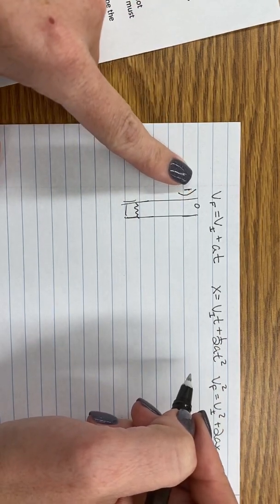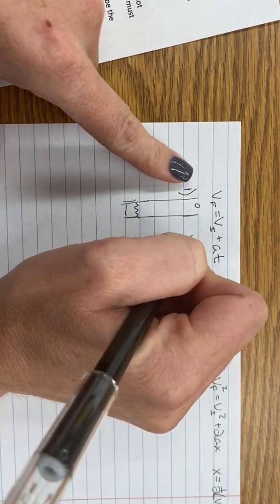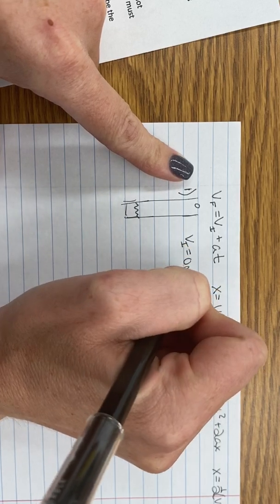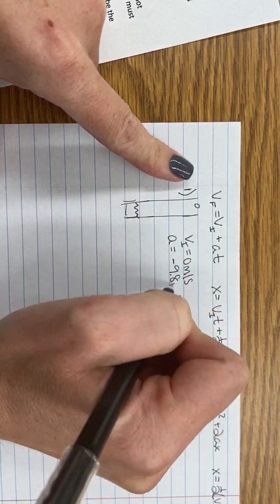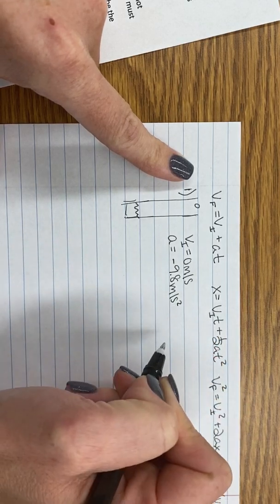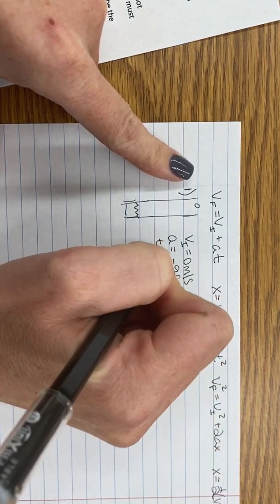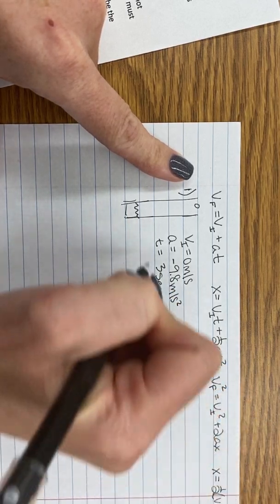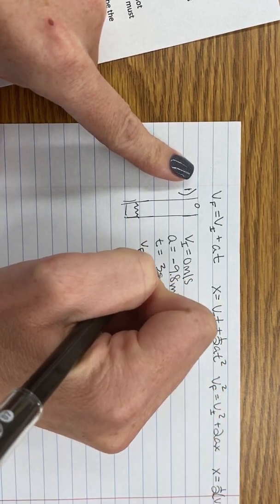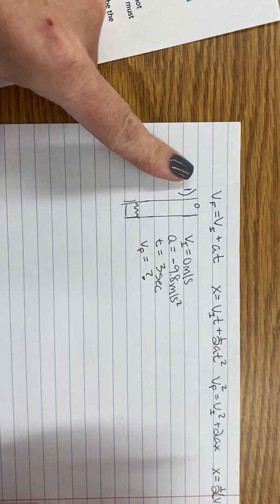Some of the information I've been given: it was dropped, so my initial velocity is 0 meters per second. My acceleration is going to be negative 9.8 meters per second squared. It fell for a time of 3 seconds. And it's asking you for its velocity after the 3 seconds.